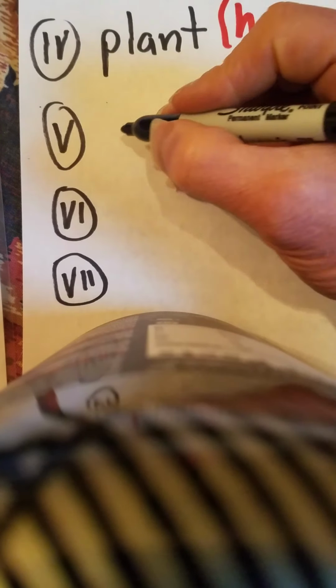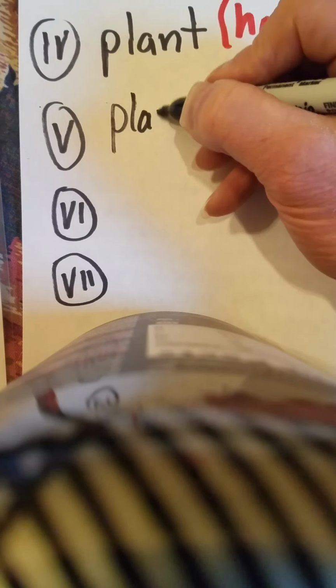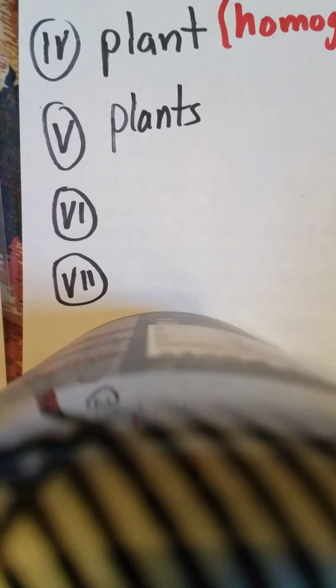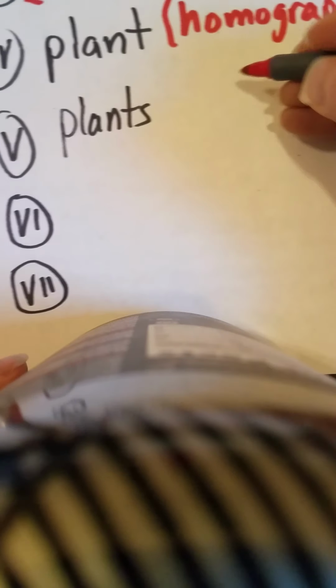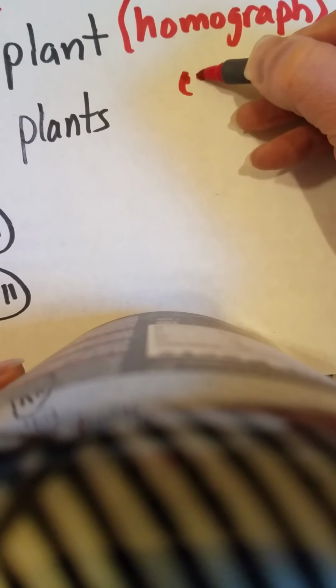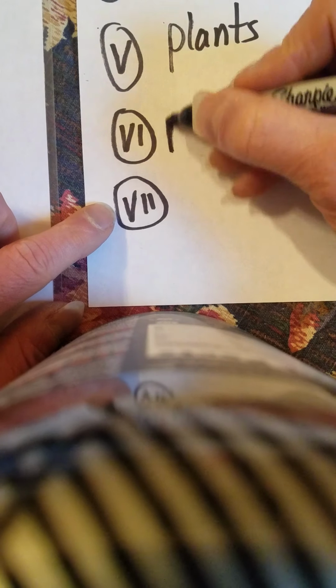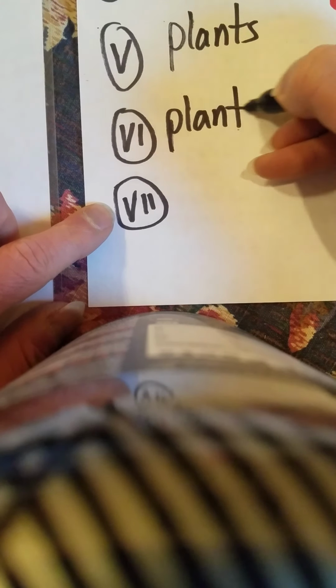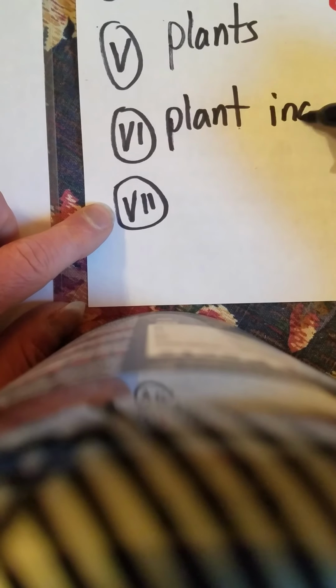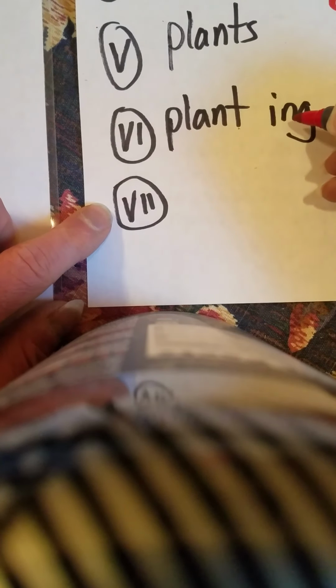Next word is easy. It's the word plants. Just say plants and write it. The plants were growing in the field. He plants a seed. So we can use it more than one way. Exactly. It's a homograph. Now, number 6 is easy. Just say planting and write it, but we do it in syllables. Let's go. Planting. First syllable, plant. Second syllable, ing.